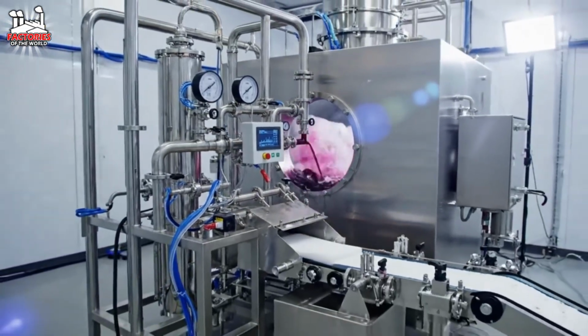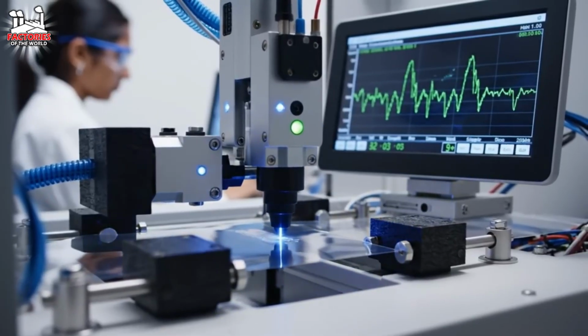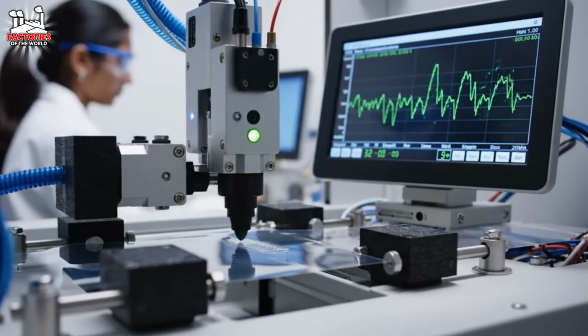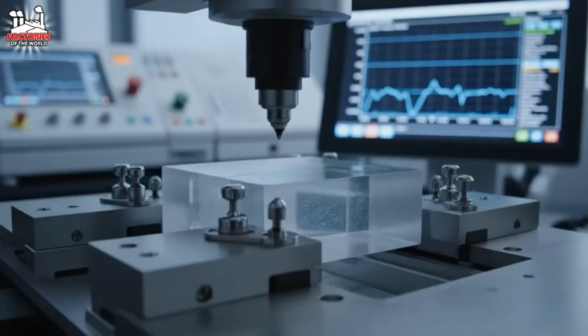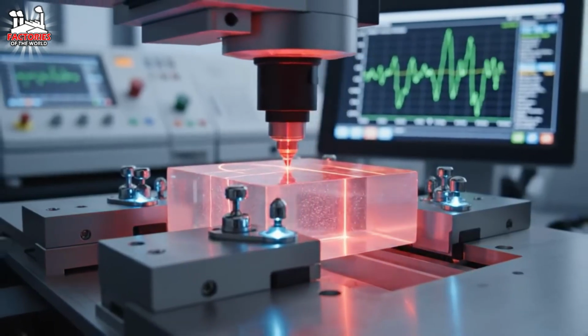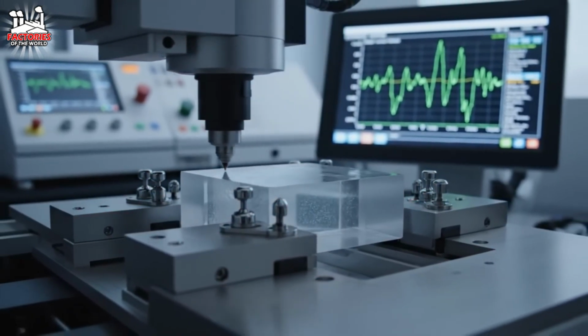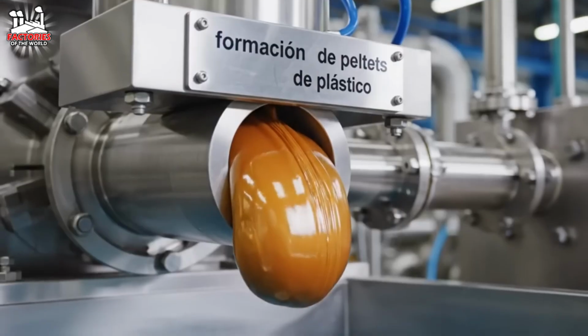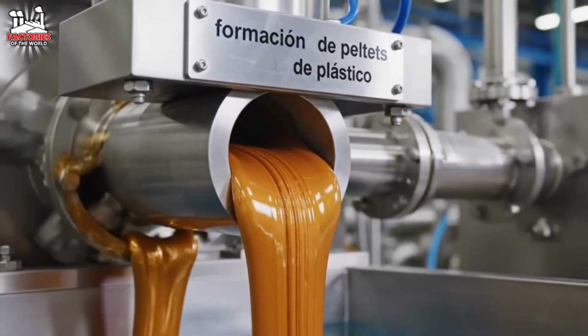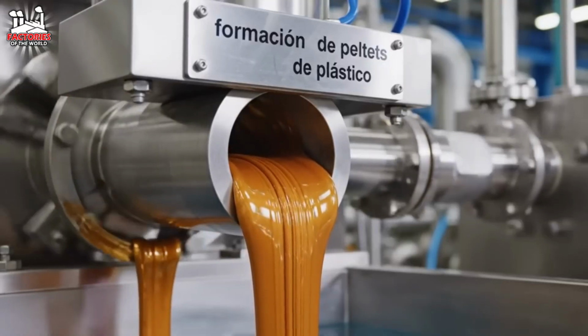Molecular weight, size distribution, and the presence of additives are monitored. Stabilizers, antioxidants, and colorants are also incorporated to improve product performance. Everything occurs within closed systems to prevent contamination and ensure safety. When the reaction ends, the polymer appears as a powder or molten material. It does not yet have a useful shape, but it is already plastic in the chemical sense.